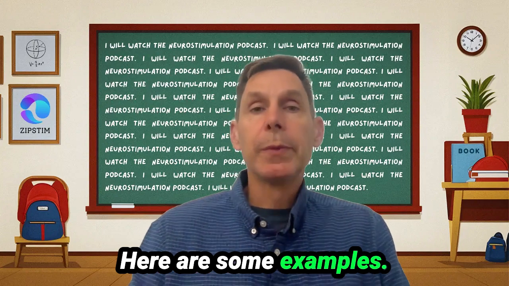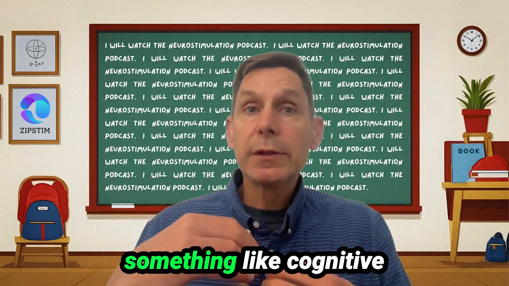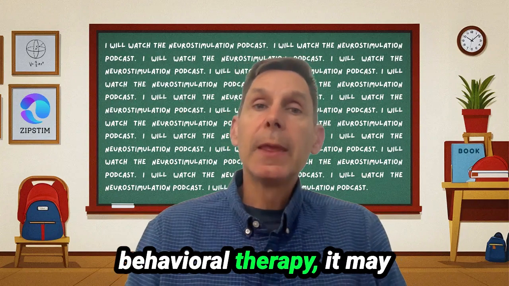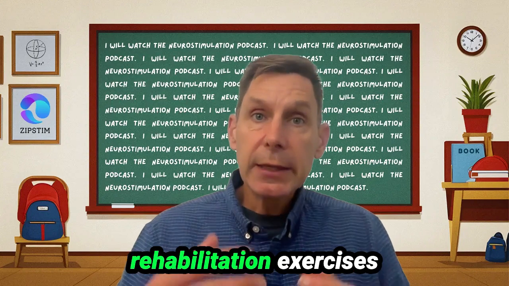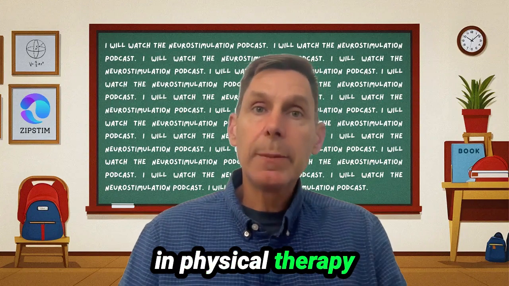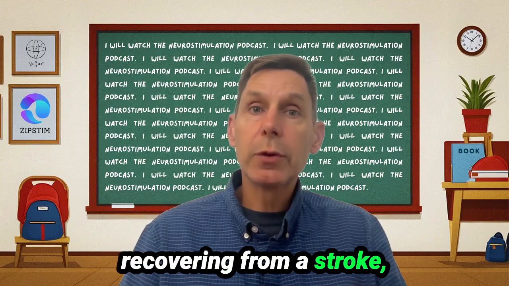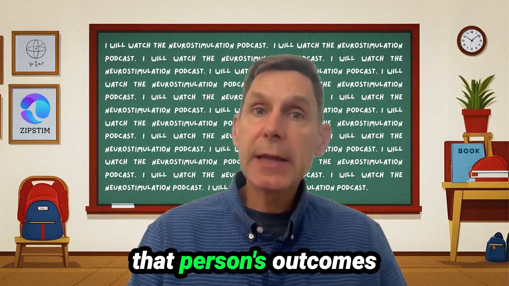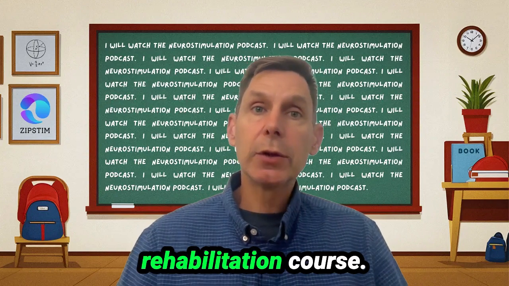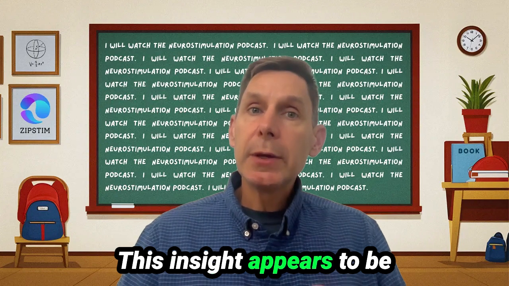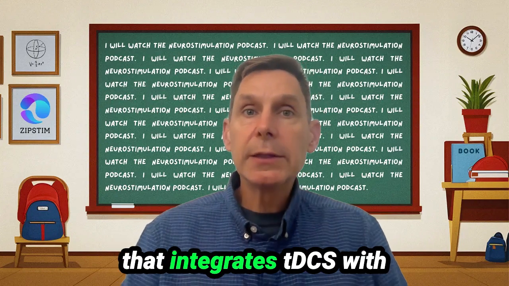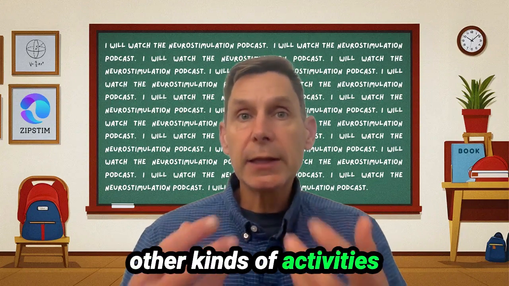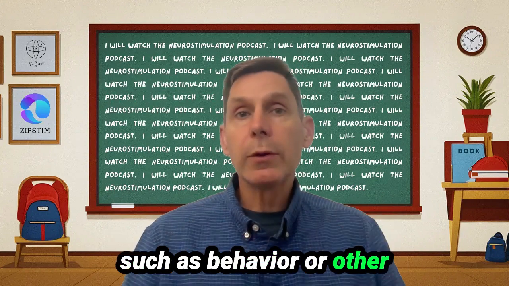Here are some examples. When tDCS is paired with something like cognitive behavioral therapy, it may increase the treatment effects in people suffering from depression. Or when tDCS is used during rehabilitation exercises in physical therapy settings, when a person is recovering from a stroke, it may potentially improve that person's outcomes during their post-stroke rehabilitation course. This insight appears to be shaping task-concurrent stimulation paradigms that integrate tDCS with other kinds of activities, such as behavior or other learning paradigms.